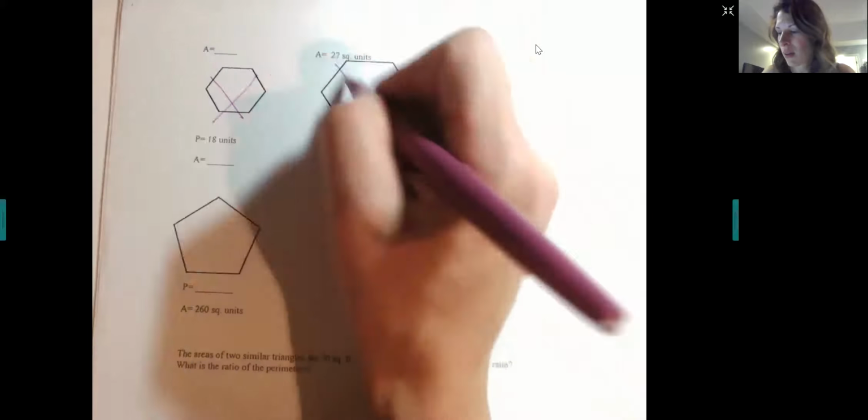So the next two don't give us anything to be able to make our ratios, so we can't do them. That's okay. We've got some word problems. Those will be helpful.